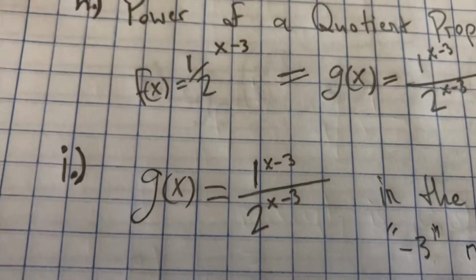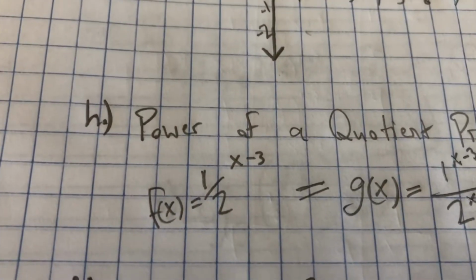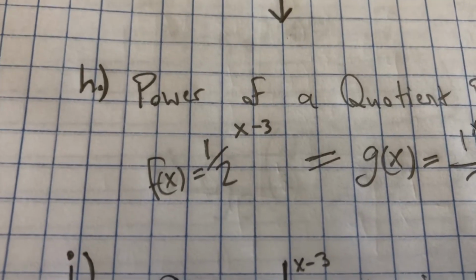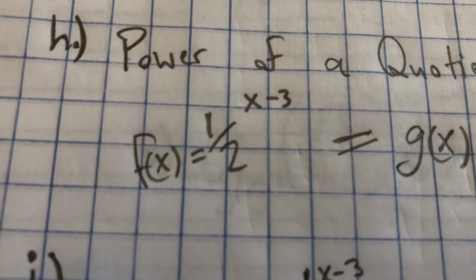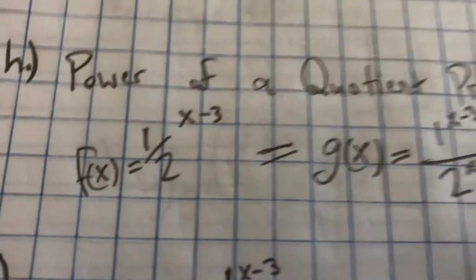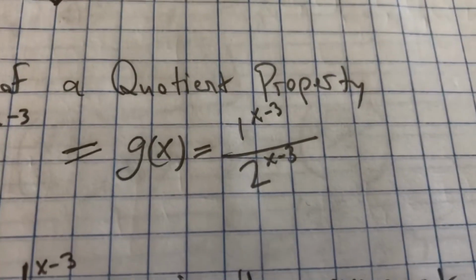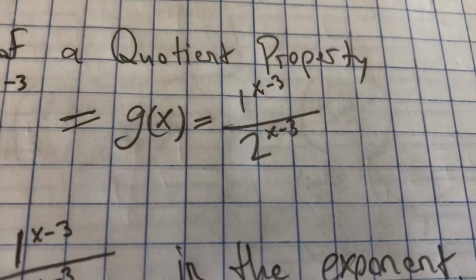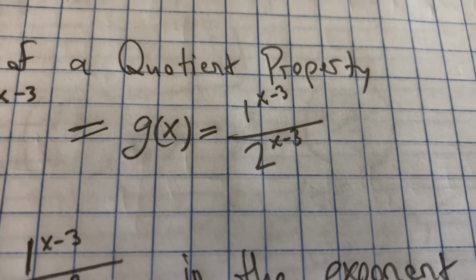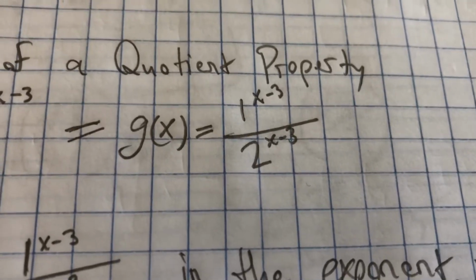So I took f of x equals (1/2)^(x-3), and I rewrote that saying g of x equals 1^(x-3) over 2^(x-3).